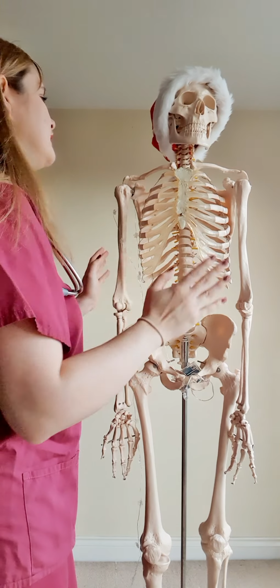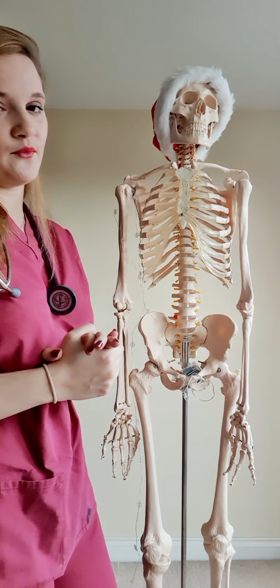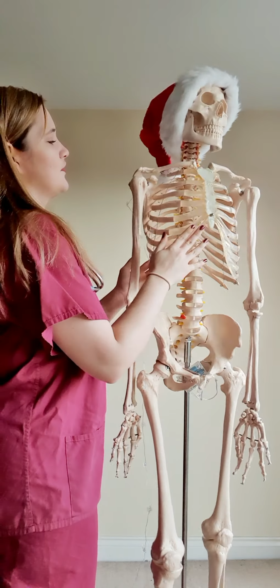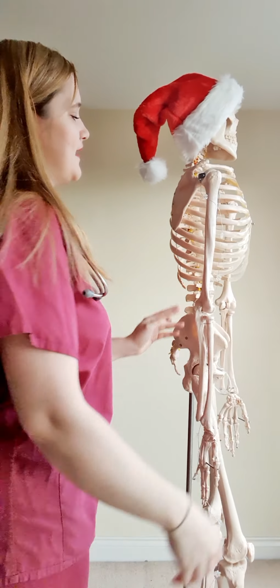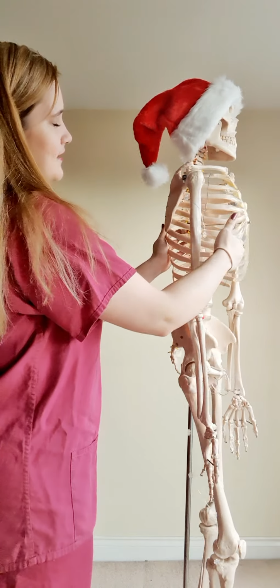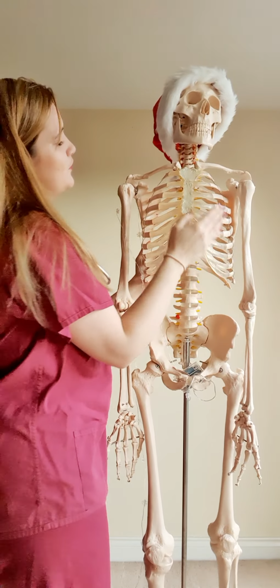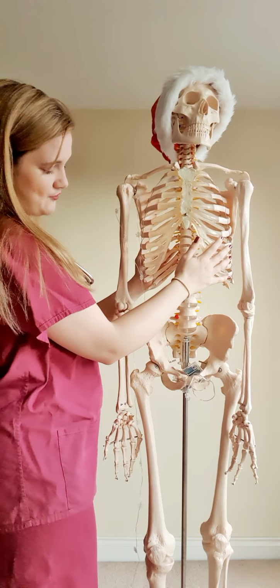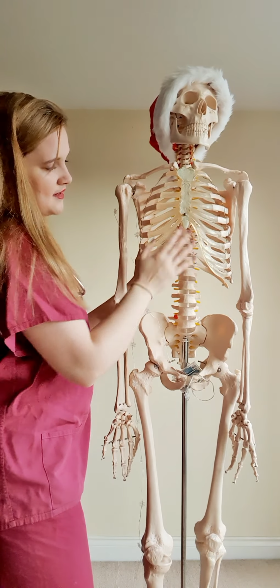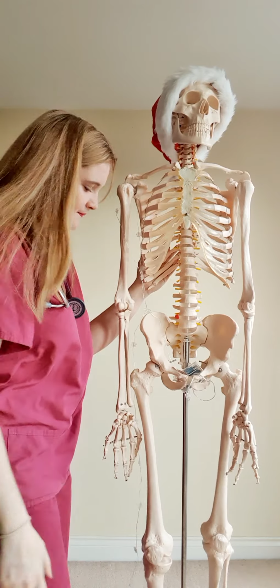Now, I just want to run through those again so that we've all got them. We've got the anterior or coronal plane, which is front and back. We've got the sagittal, which is left and right. We've got the medial, which is equal left and right. And we've got the transverse, which is top and bottom.